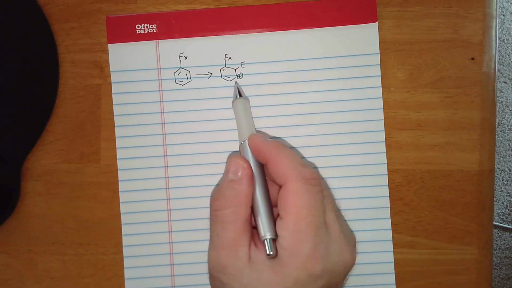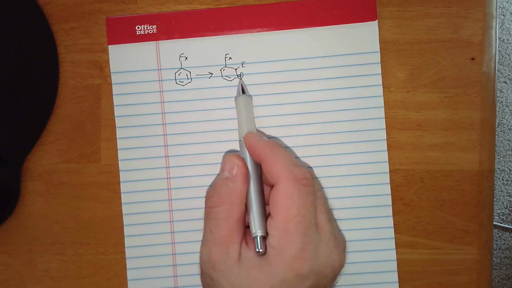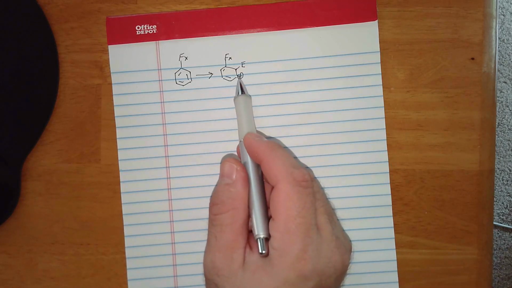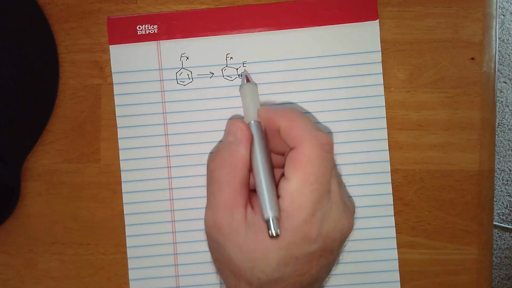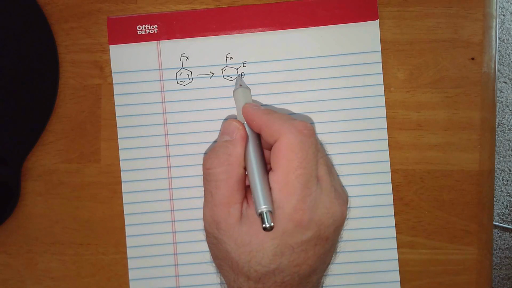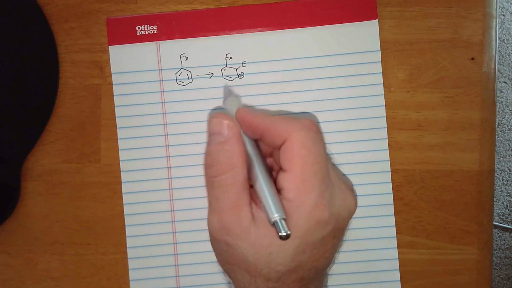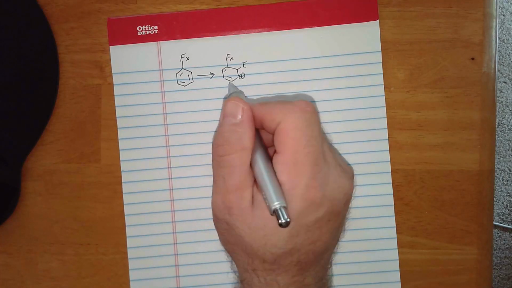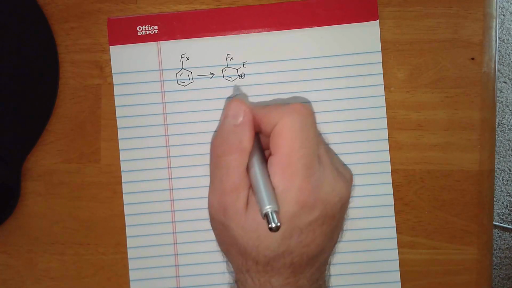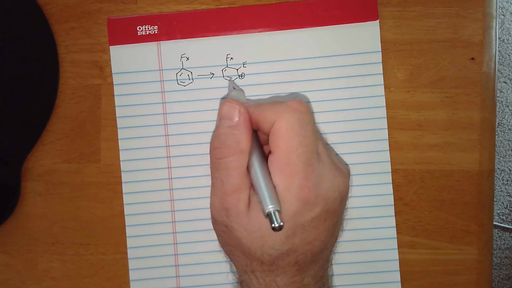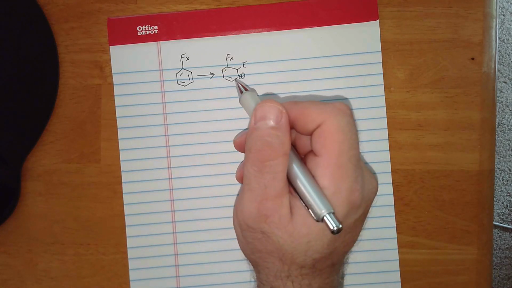Now the thing is that in an aromatic system, this is not what we'd call a localized carbocation. That is, it's not stuck on this carbon alone. It's delocalized because of the conjugation of the aromatic ring. It can spread the charge throughout the ring due to some resonance stability.